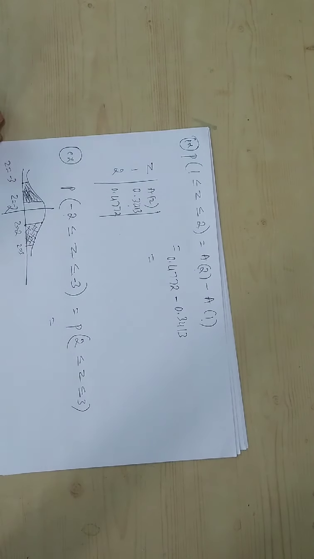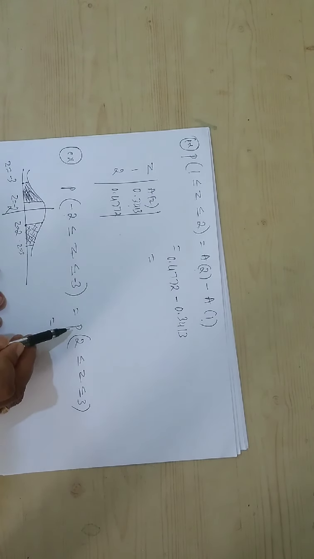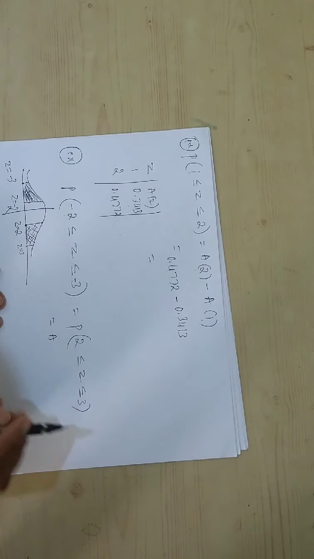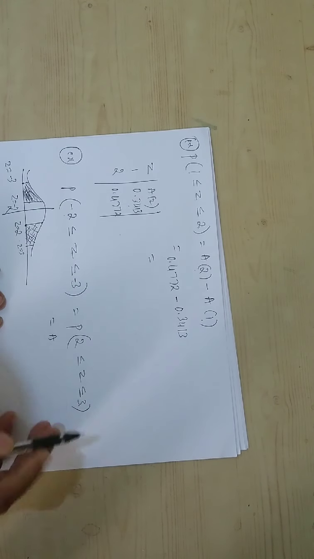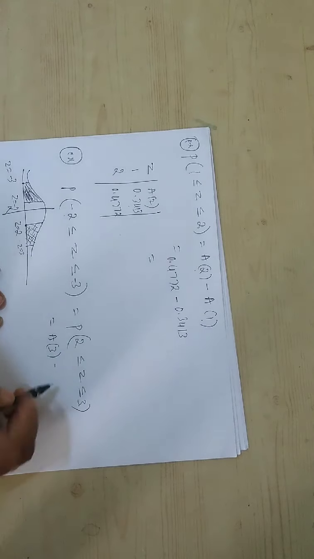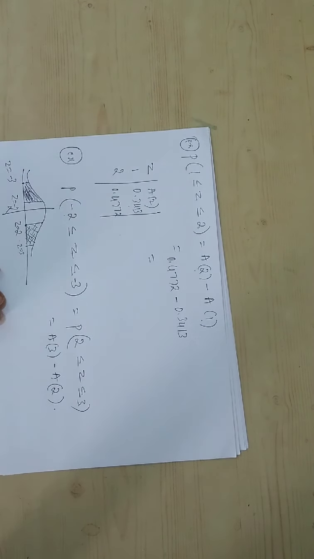Now from the previous examples, you already know that this is nothing but the area of this upper limit 3 minus the area of this lower limit 2. What is the area against the point z equal to 3?